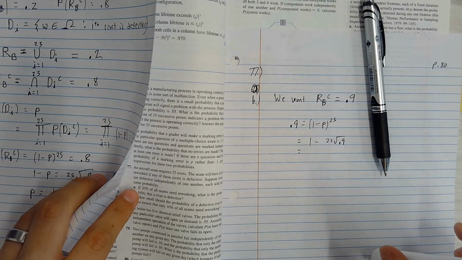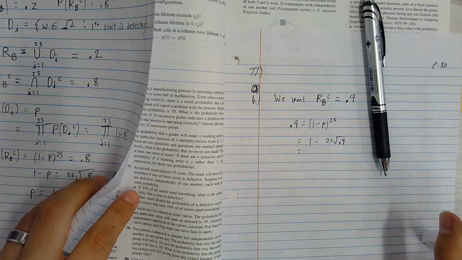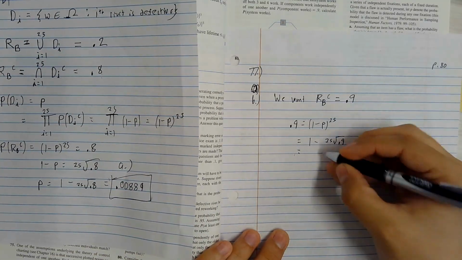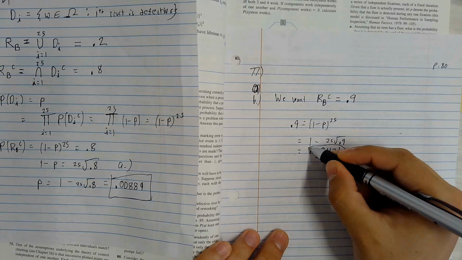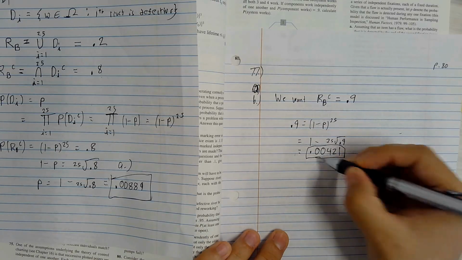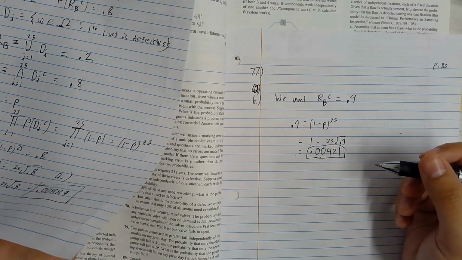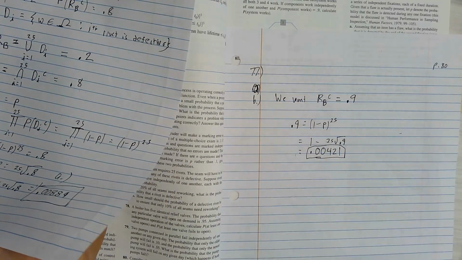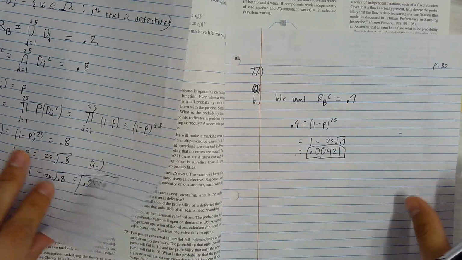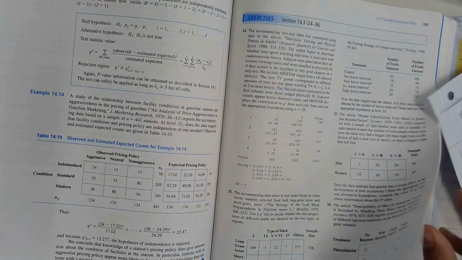Hold on. That's 0.00421. That's the probability we put down for B. Okay, and we'll check to make sure these answers are right. If they're not, then we stop on that side.